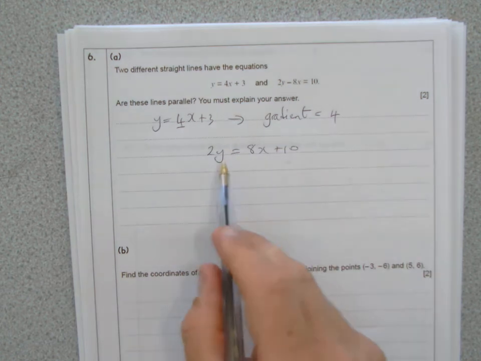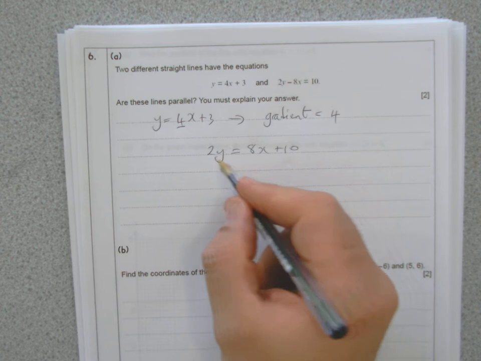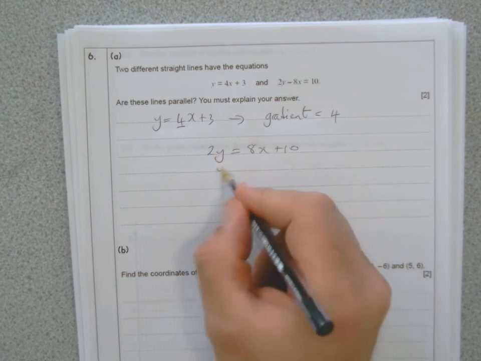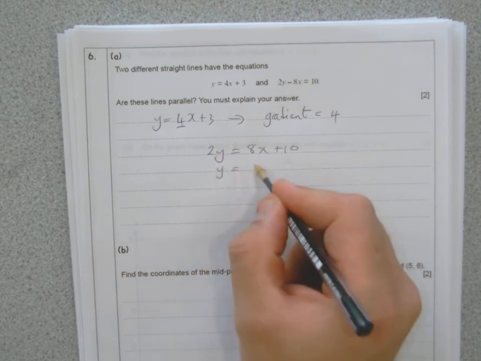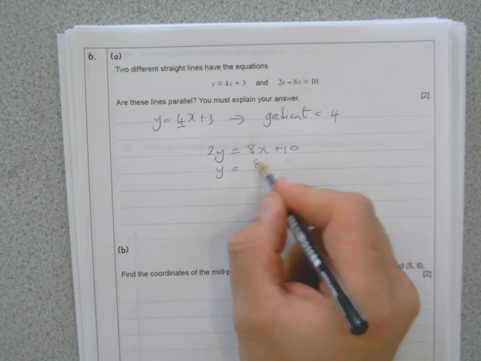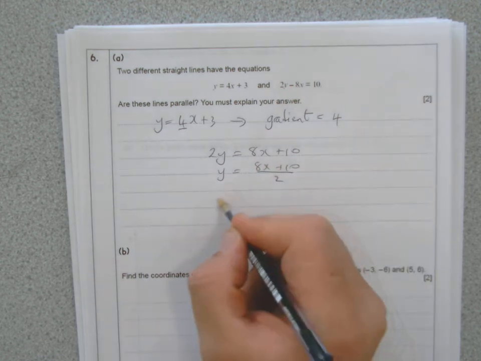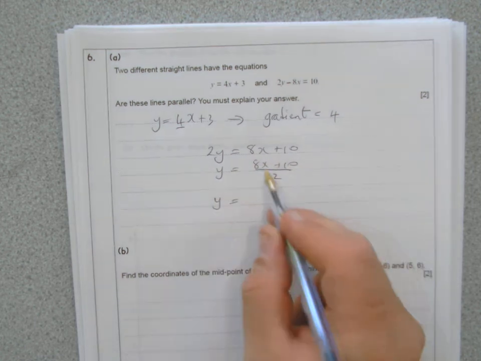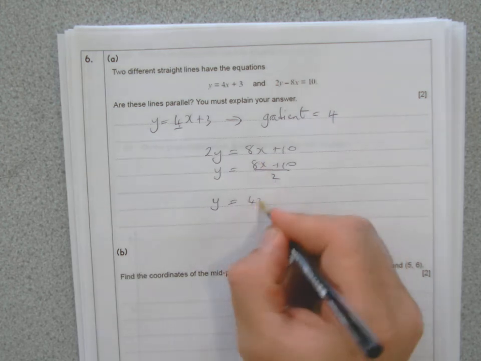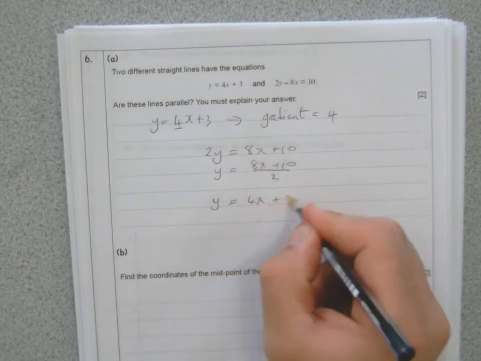And then I've got a 2 in front of this y, so let's get rid of that 2. Let's take it over, and because there's a times in there, when I take it over, I'm going to divide. So I'm going to divide all of that by 2. I'm going to divide each term. You might write it like that to start with maybe, but I can actually divide each term here, can't I? 8x divided by 2 is 4x, 10 divided by 2 is 5.